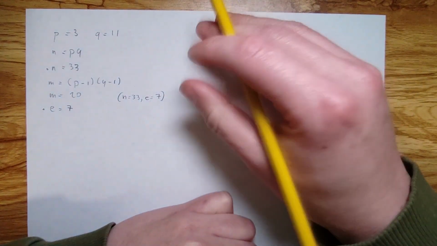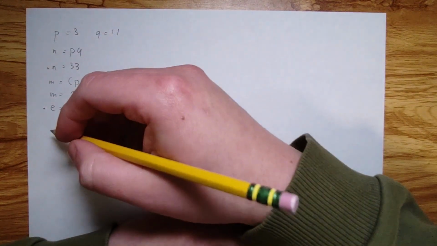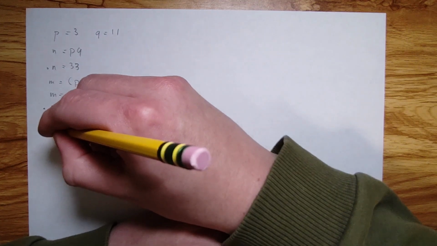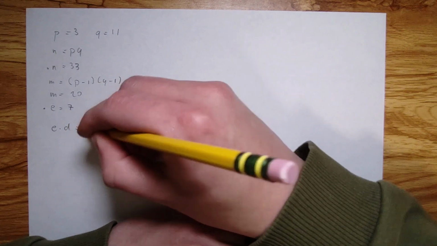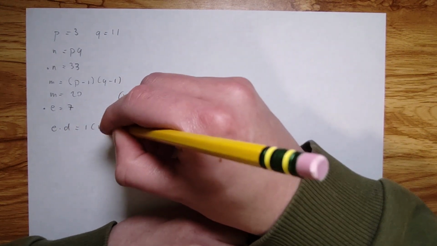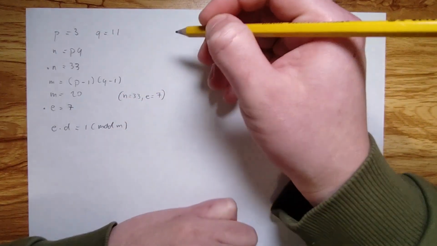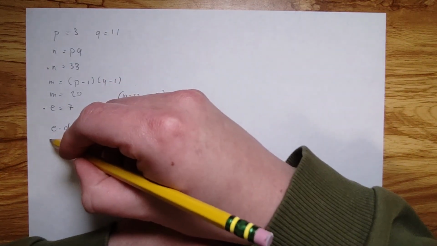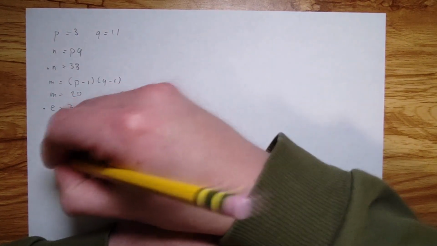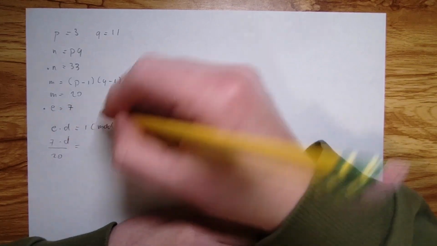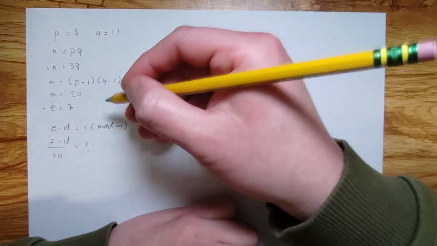Our math is not done yet, so we can generate our private key. The private key says that we have to multiply E by D, and it must be equal to 1 modulo M. We have E, so it's basically 7 times D. D is the one that we have to find out. 7 times D divided by 20 is equal to a number with a remainder of 1.